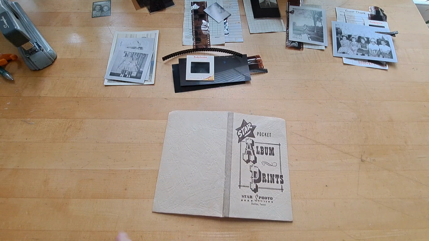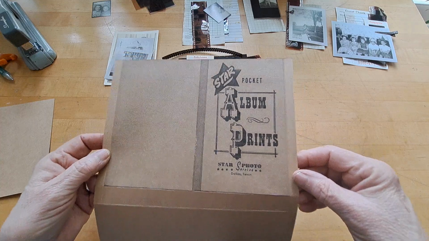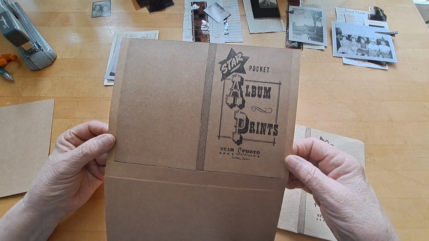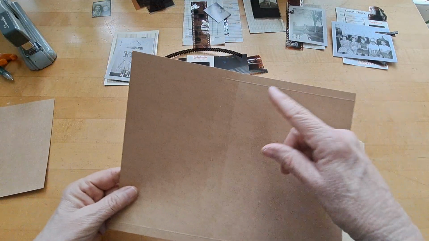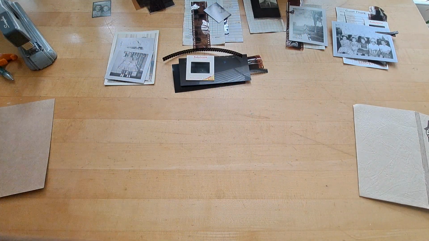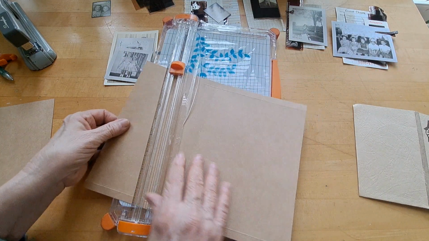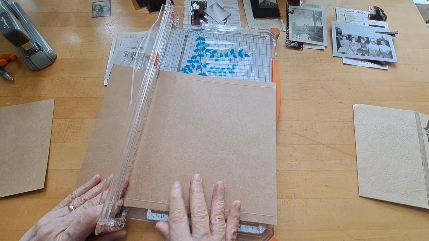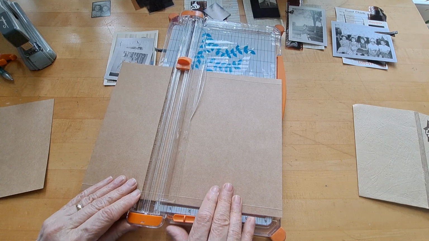What I did was I put this into my printer, and I centered it on the page as best I could. And then when I took it out of the printer, I made score lines all around the image, and we're going to cut that off. And we're going to try and recreate this little album. Can you see? Okay.